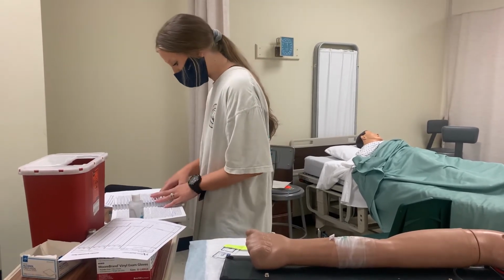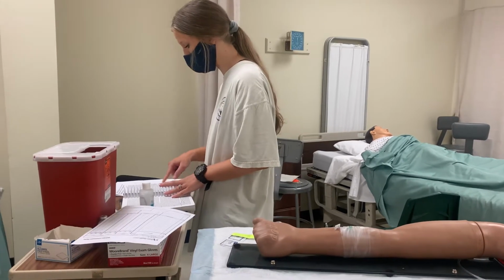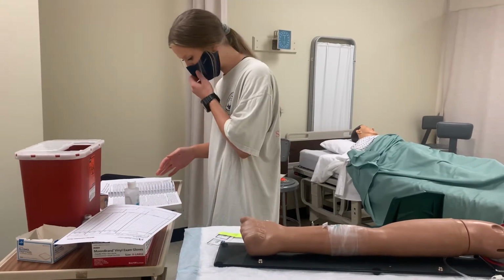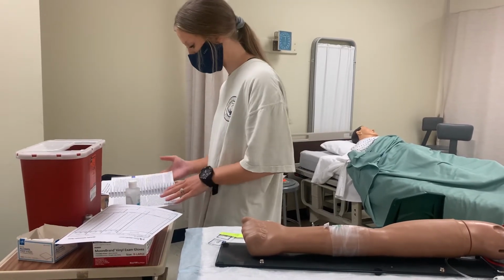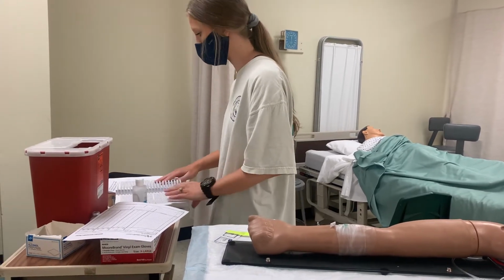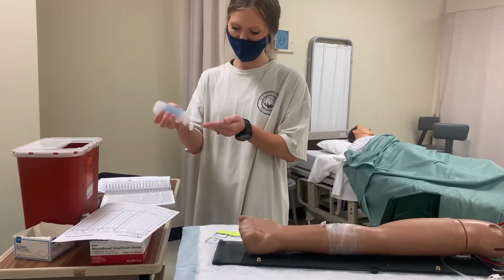Some side effects that can occur are tinnitus, constipation, cramping, diarrhea, dizziness, anorexia, and blurred vision. Those are just some of the more common side effects. So I'm going to make sure to tell my patient to look for those and report any of them. Now I'm going to go prepare my medication, hand hygiene.